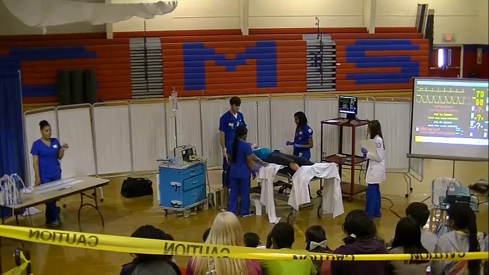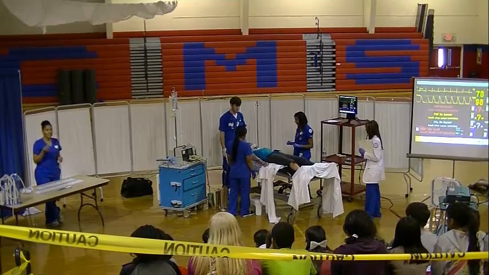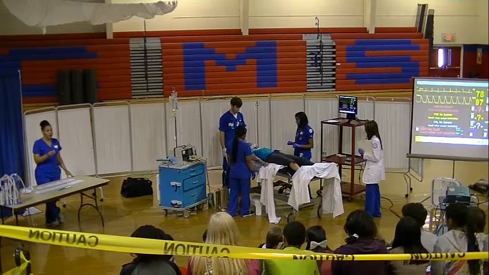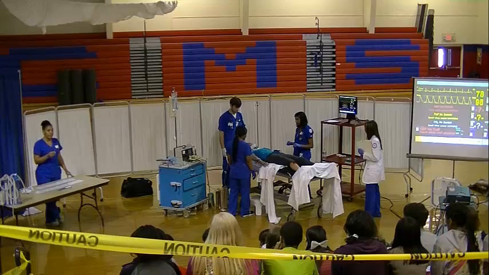This is a 16-penny nail, and this is a 16-gauge IV needle. This is what we will put into both of your arms to allow us to give you fluid and blood as fast as possible.